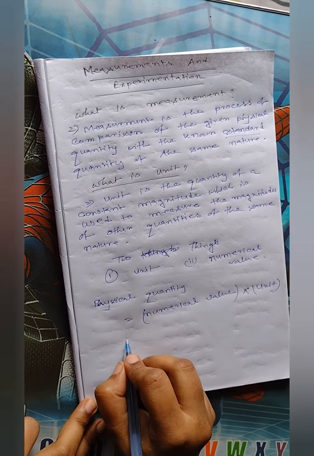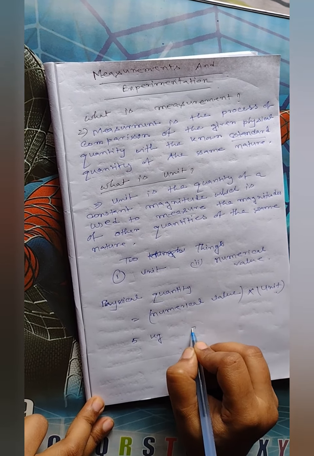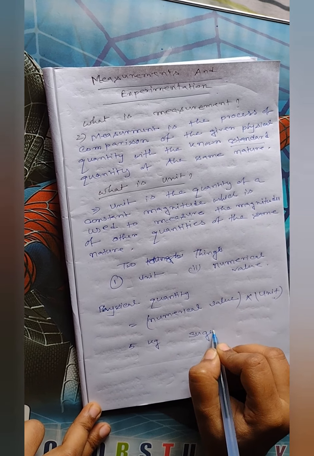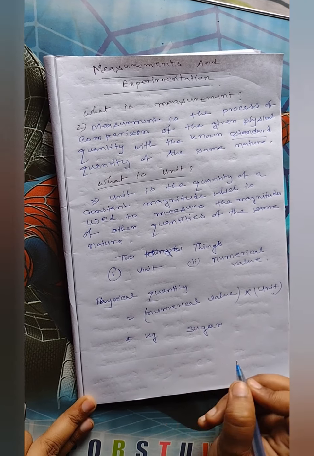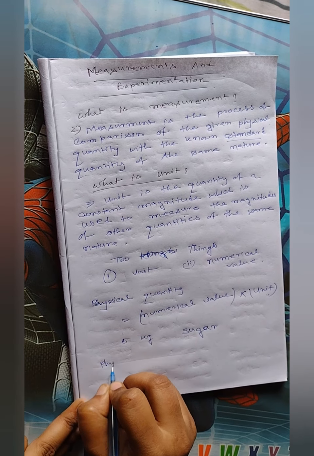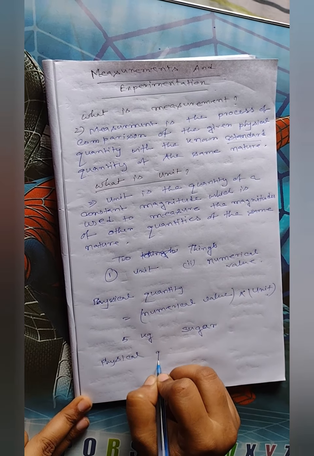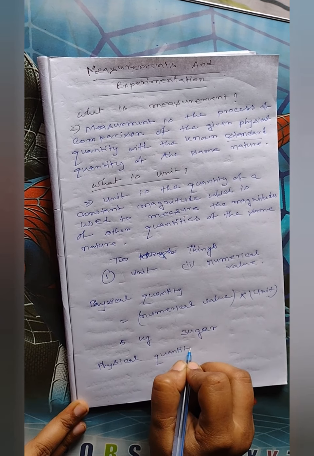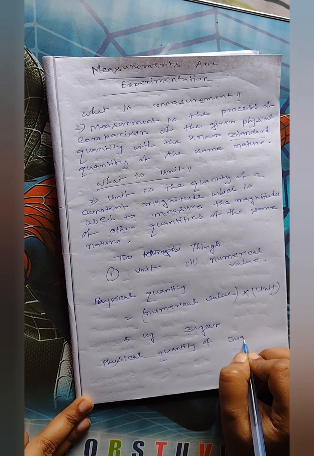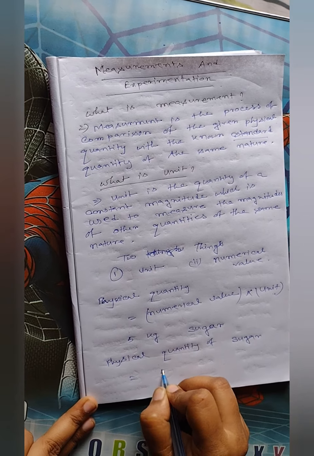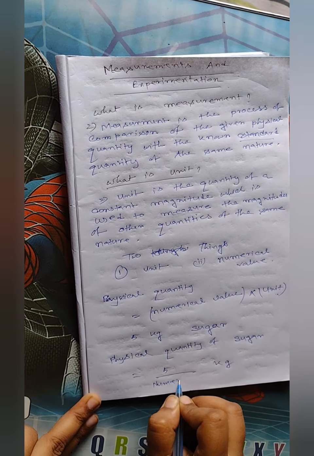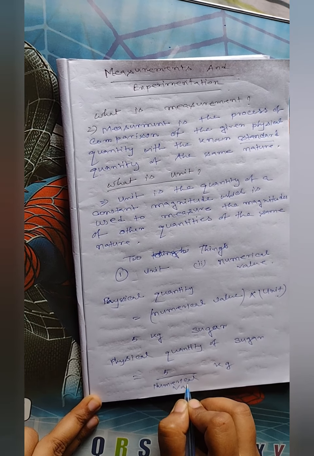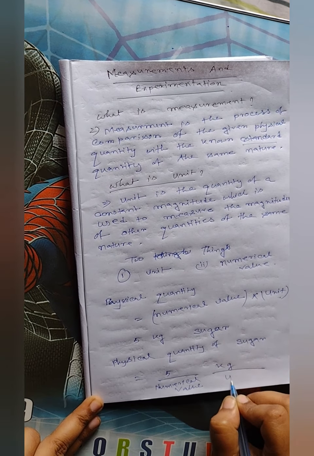If there is 5 kg of sugar, here the physical quantity of sugar equals 5 kg. Here 5 is the numerical value and kg is the unit.